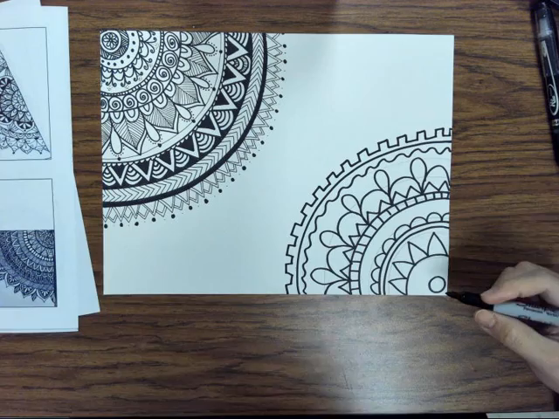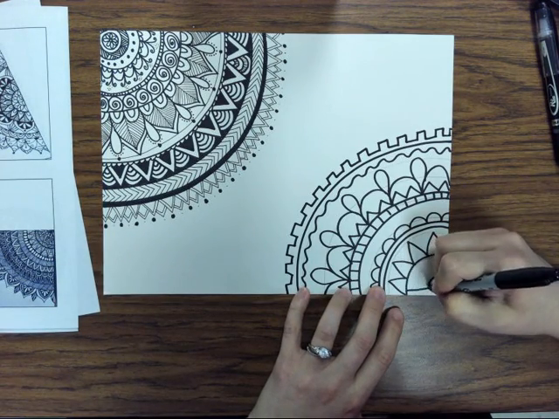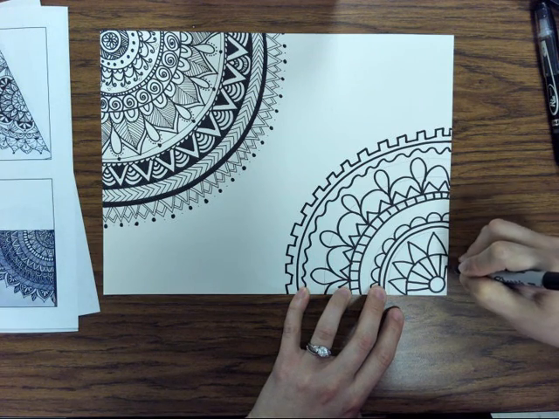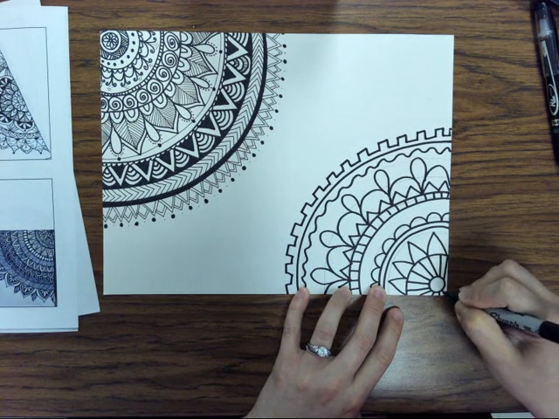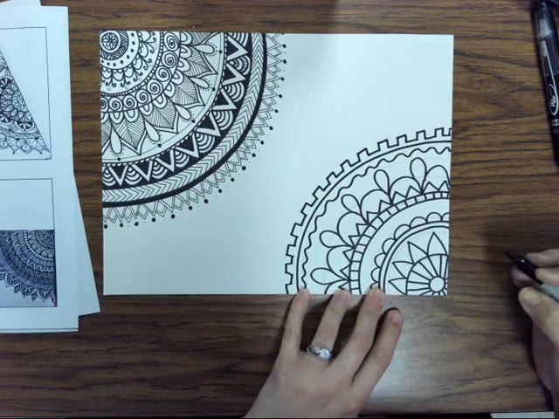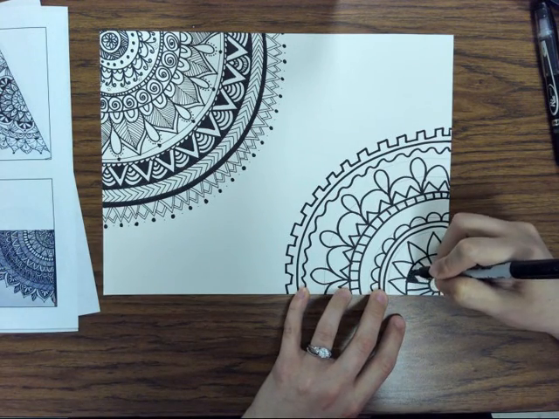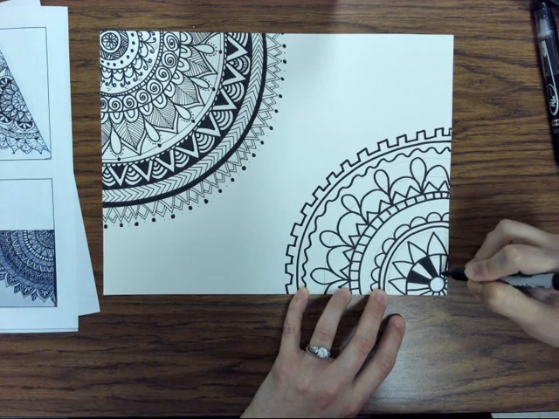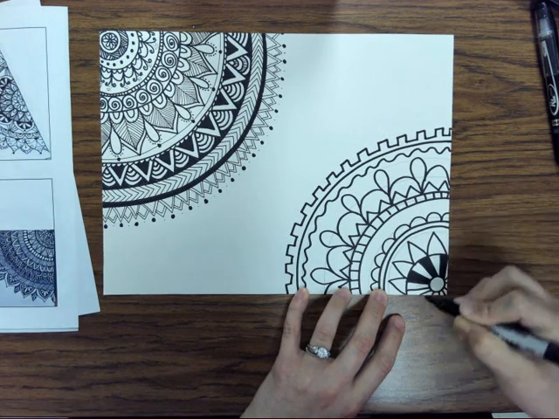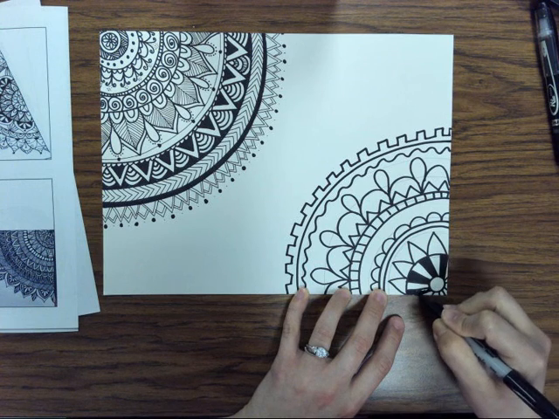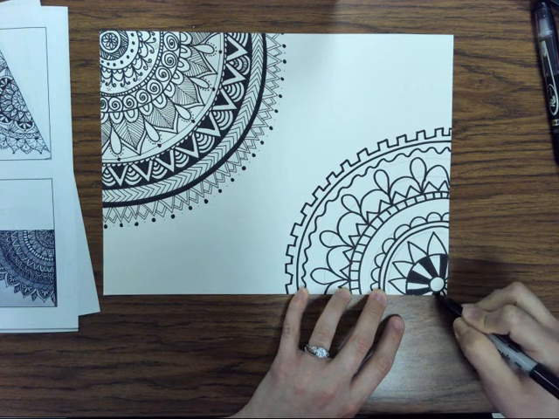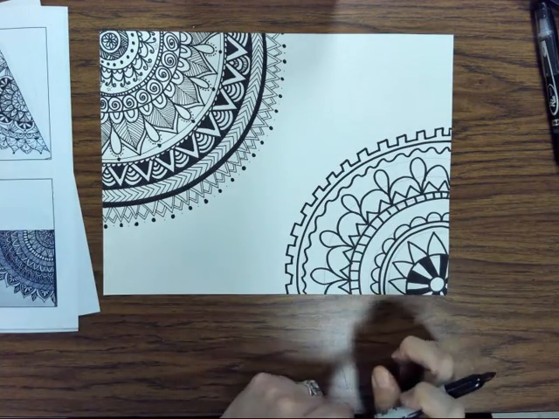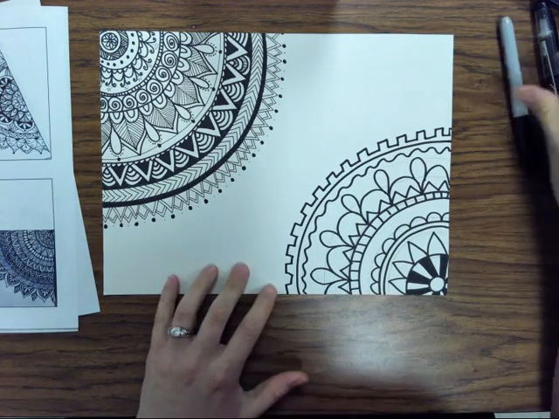Okay, now some of these spaces you want to fill in with a lot of line, but then some spaces you want to leave kind of blank, so that way you have different values. So maybe I color in every other shape. Now if you mess up with something, you don't get another paper, you just turn it into something else.